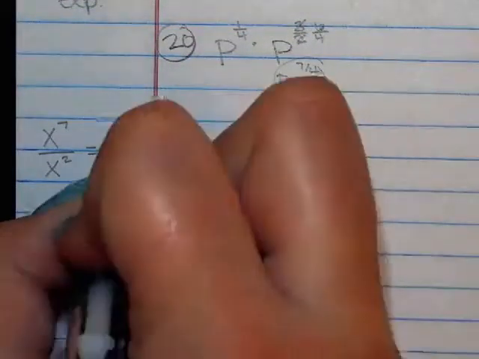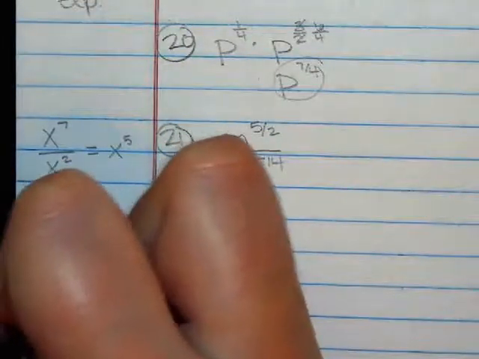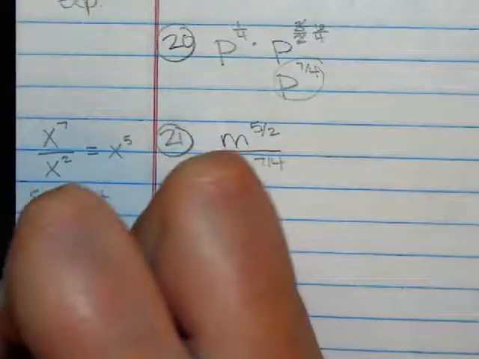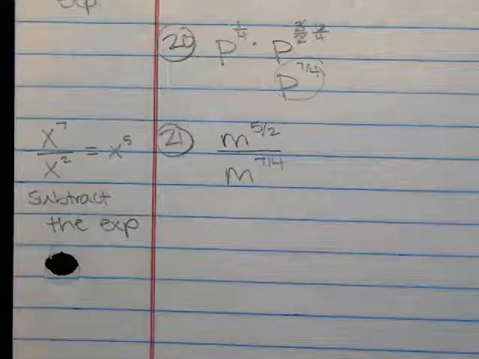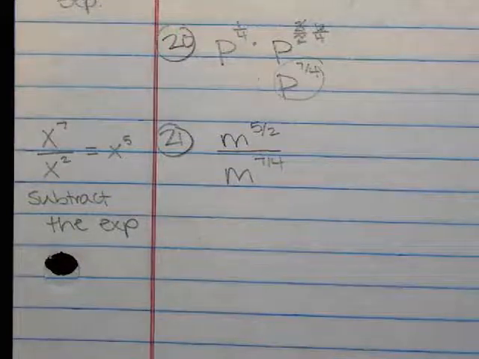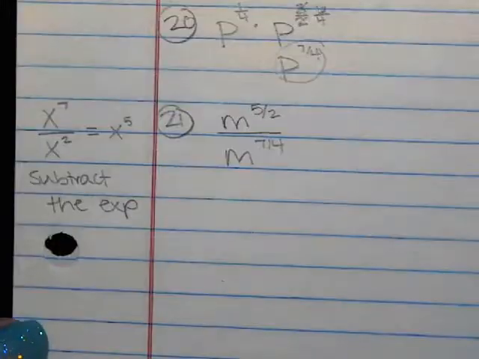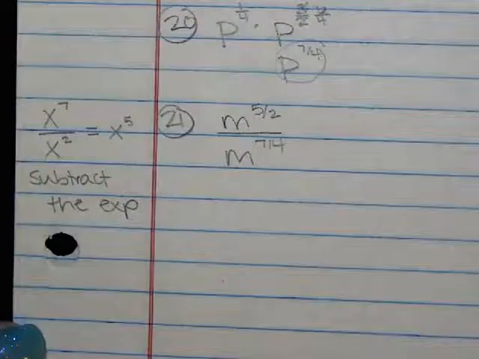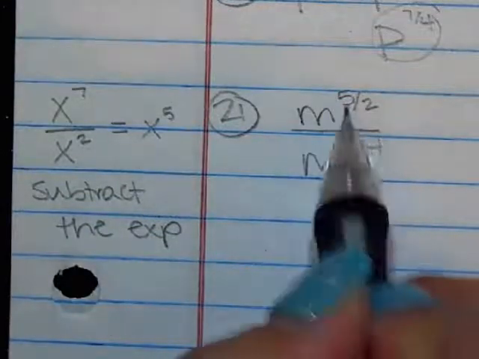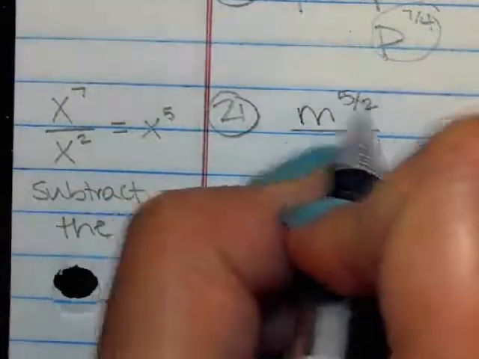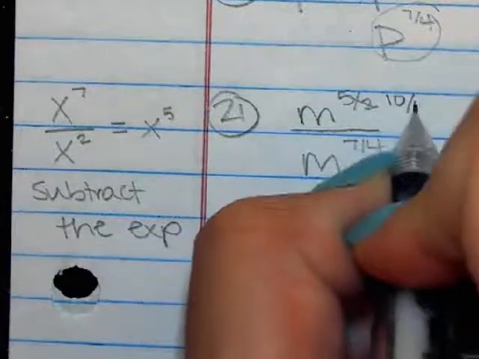So whenever you're doing a division problem, you subtract your exponents, the top and the bottom. So we need to do 5 halves minus 7/4, which is going to be hard to do. So what should we do with the 5 halves? 10/4. Okay. So 10/4 minus 7/4 is 3/4. So I'm going to say this is m to the 3/4.